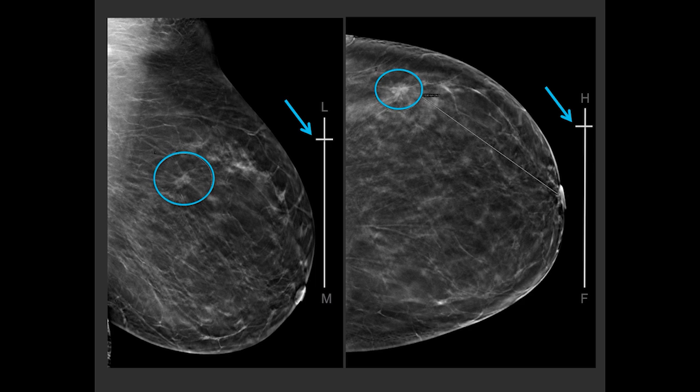Similarly, on the CC tomosynthesis slice, there is a bar to the right that has an H at the top and an F at the bottom, referring to head and feet. And the horizontal bar indicates that this finding is much closer to the head, or in the upper portion of the breast, and again would allow us to localize a one-view CC finding into a quadrant.